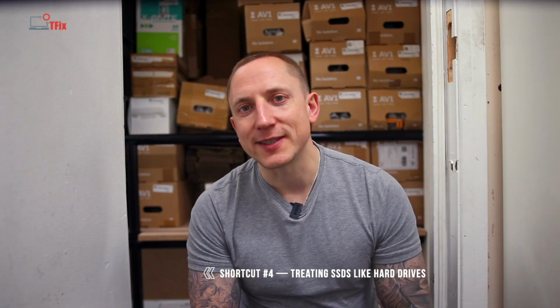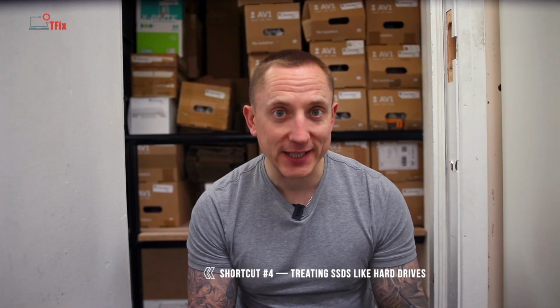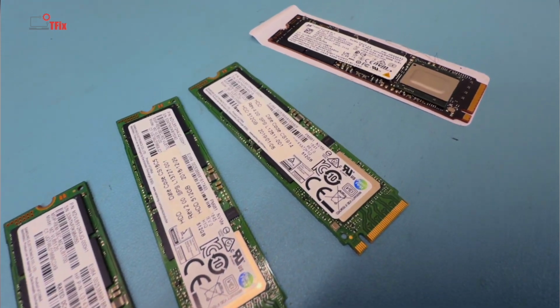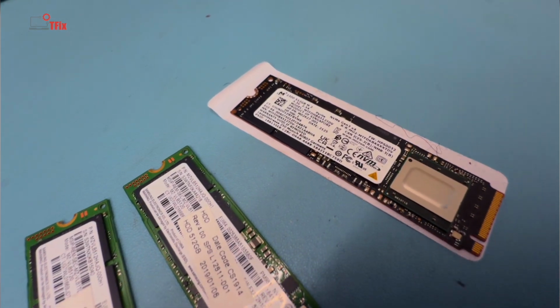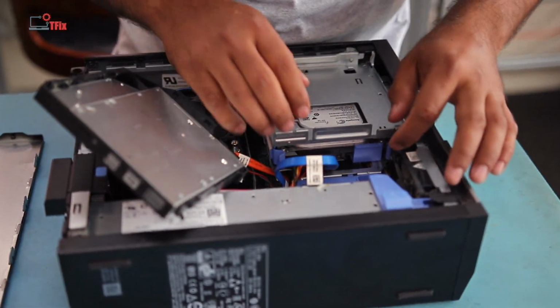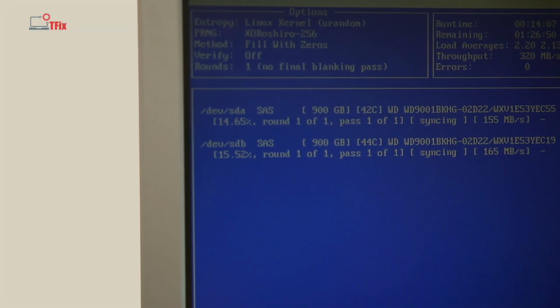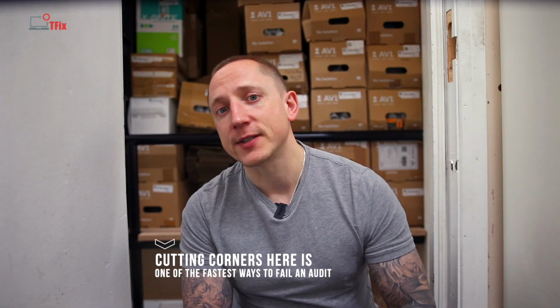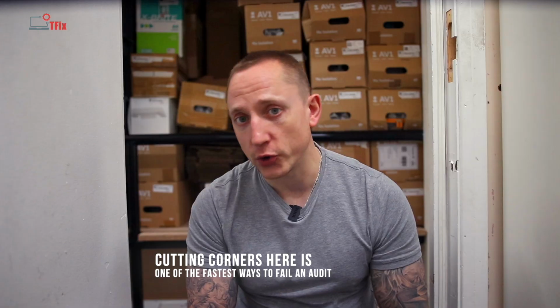Shortcut number 4 is treating SSDs like traditional hard drives. They are not the same. SSDs use internal controllers that remap data. Standard overwriting often misses large portions of stored information, including stale flash blocks. This is why sanitization takes longer, costs more, and requires multi-stage workflows. Cutting corners here is one of the fastest ways to fail an audit.